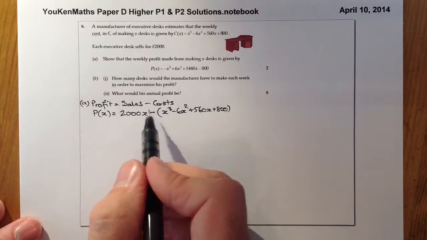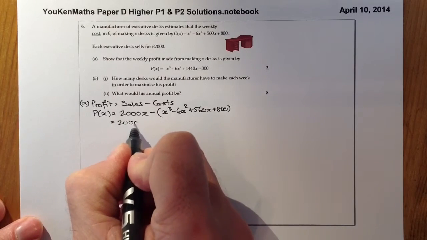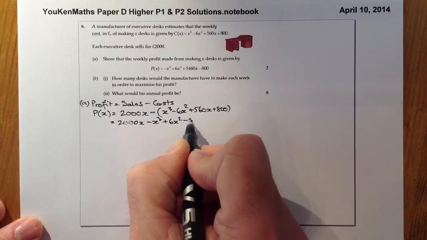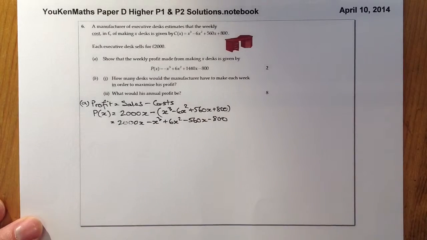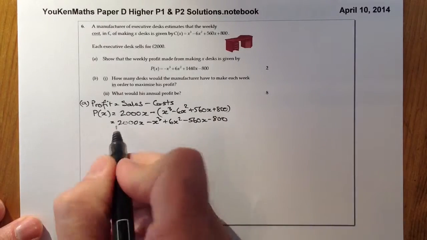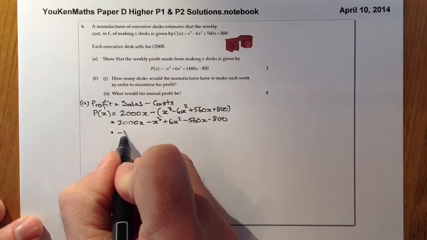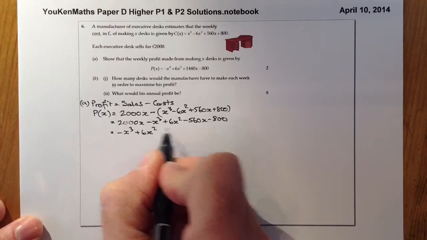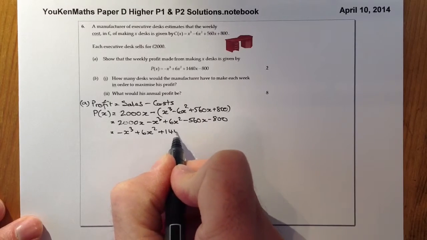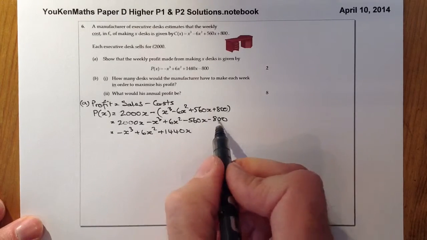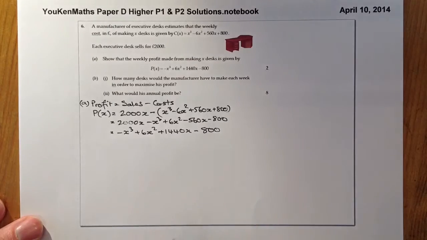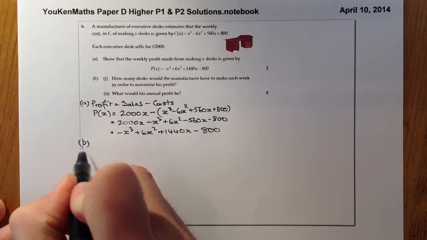What I'll do is multiply out by the negative to gather that all up. That's minus x cubed, plus 6x squared, minus 560x, and minus 800. What I'll now do is gather the x terms together and rearrange it into this form here, and that should be my final answer. So I've got minus x cubed, plus 6x squared, plus 1440x, and minus 800. Comparing that with that, I know I've got that right. That's that part complete.